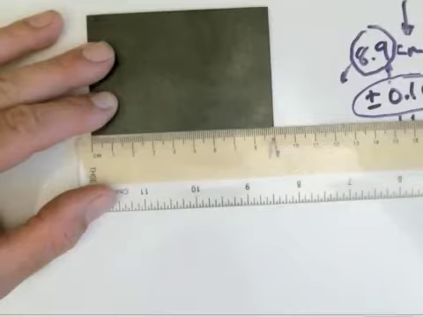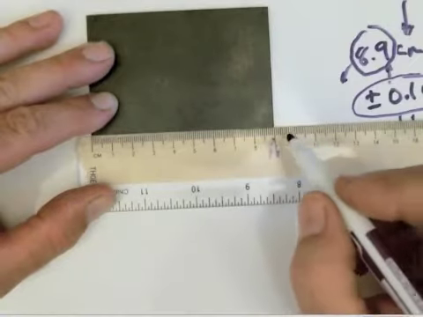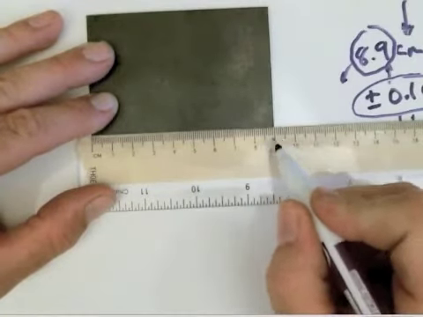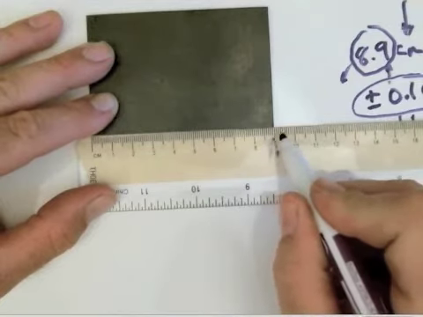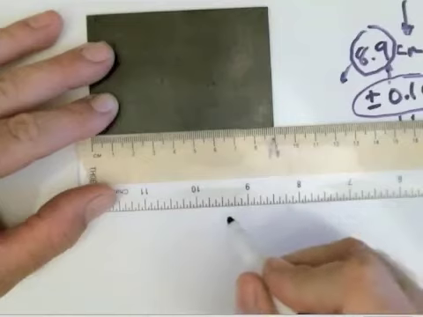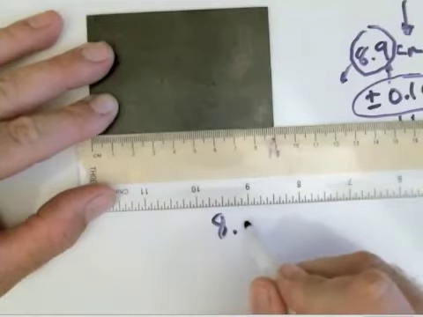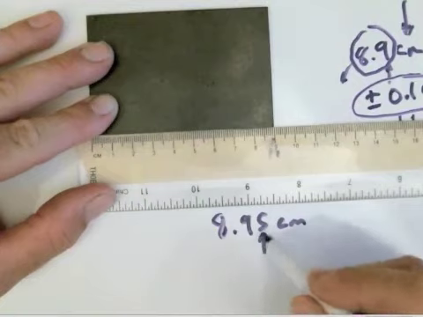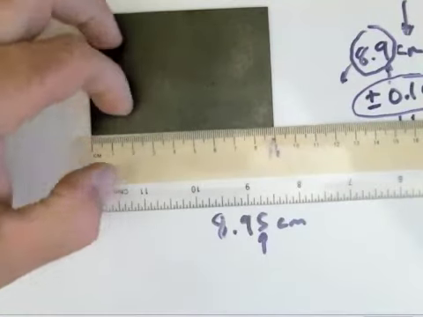I know it's past 8.9 and less than 9.0. So what decimal place would I guess there? If I have the tenths place, then I have to imagine 10 little lines, which I can't draw, and say that's about 5 of the 10 little lines. So the 10 little lines would be worth a hundredth each. And I would say that measurement is 8.95 centimeters. And now that's the decimal place that I guessed.